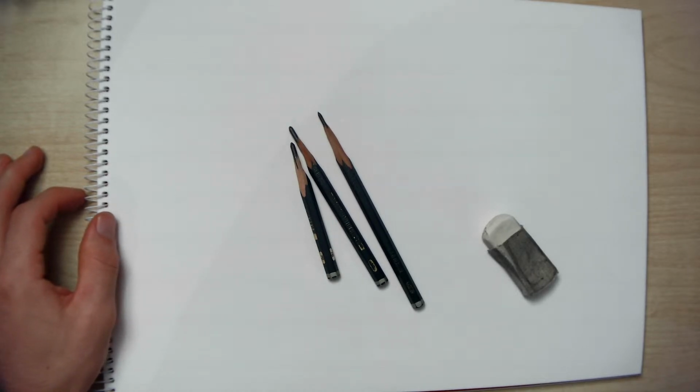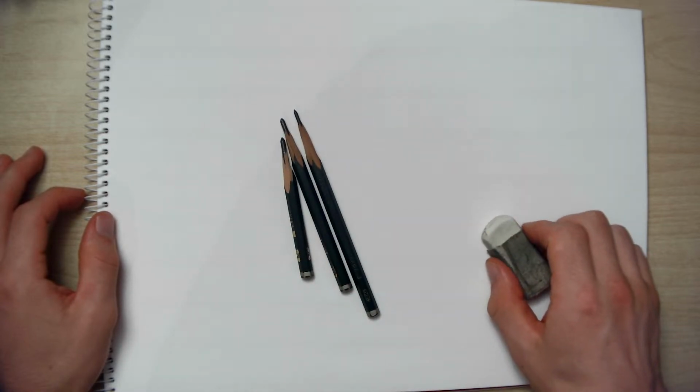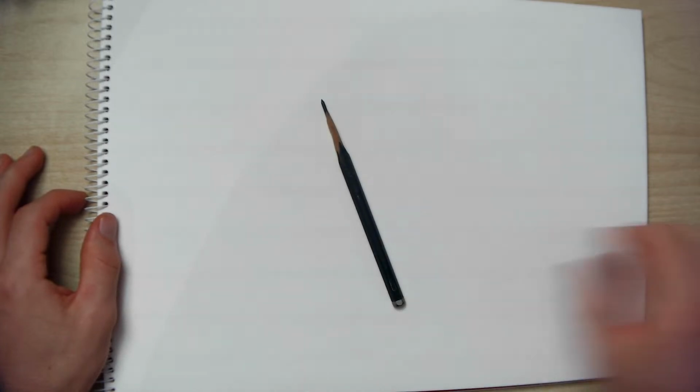I will draw a scene for you today using a variety of pencils and an eraser. So without further ado, let's dive right into this.